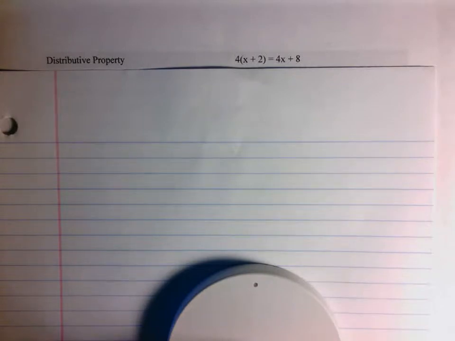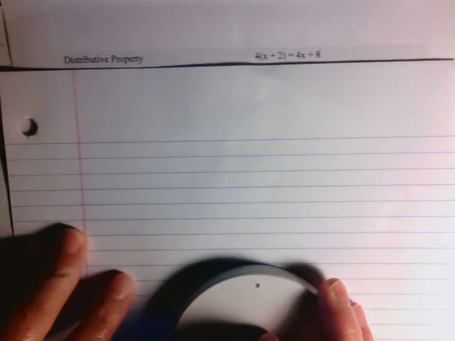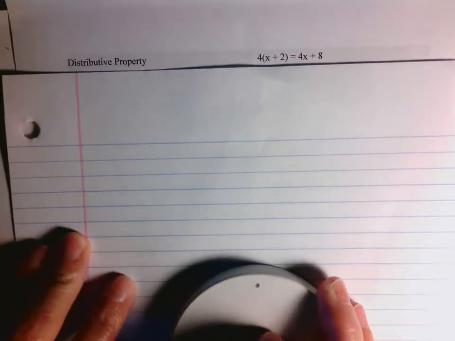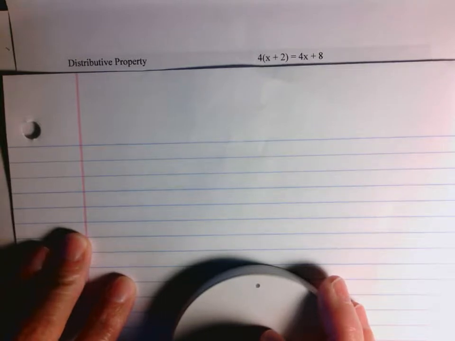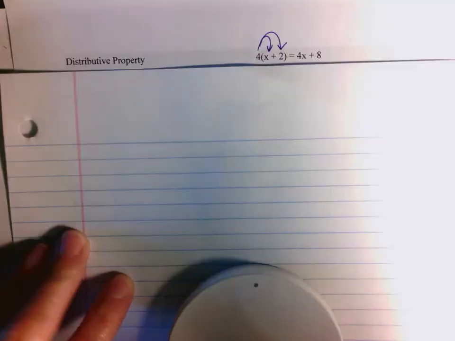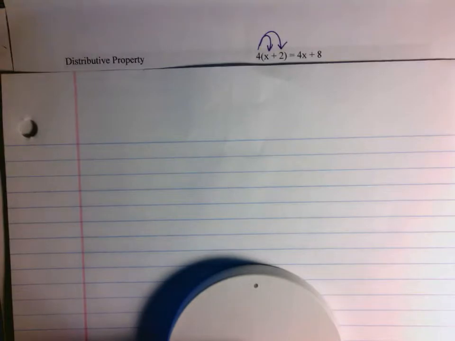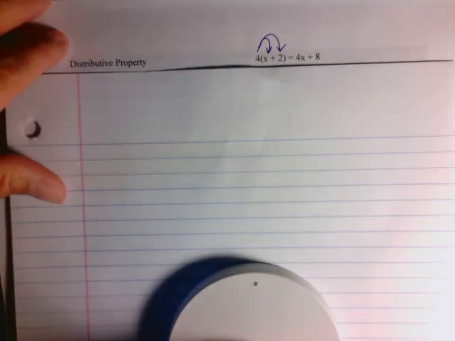But I have here the handout and I want to go over the properties. Most of these you have learned before. There are only a couple of them that are going to be new. So the first property is the distributive property, and you have learned that before. Here I take the 4 and I literally distribute it into each term that is inside the parentheses.